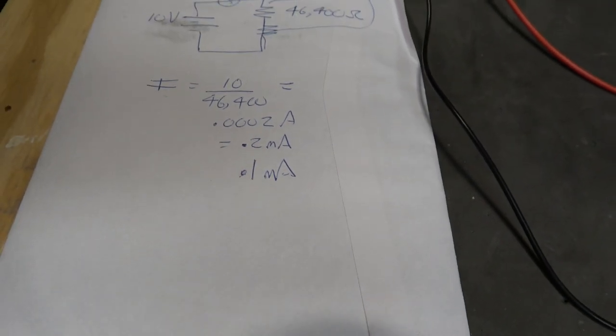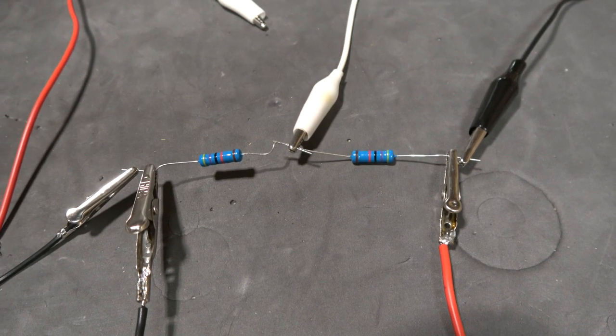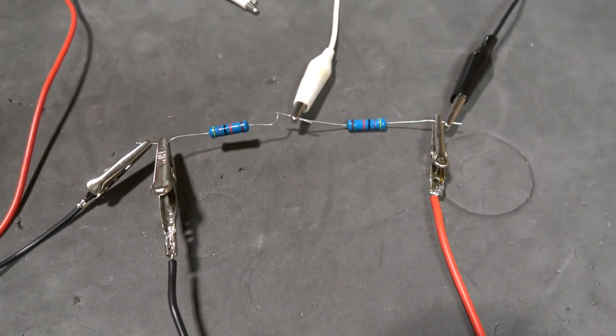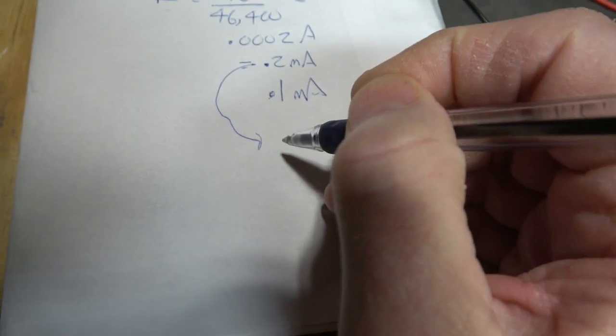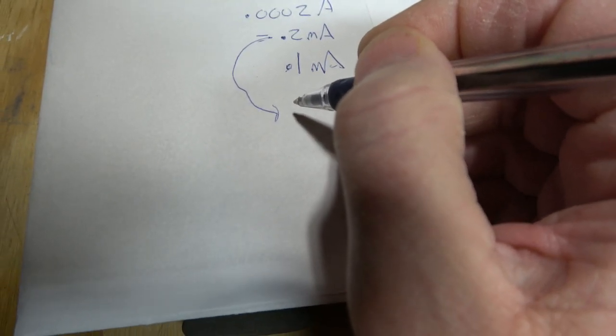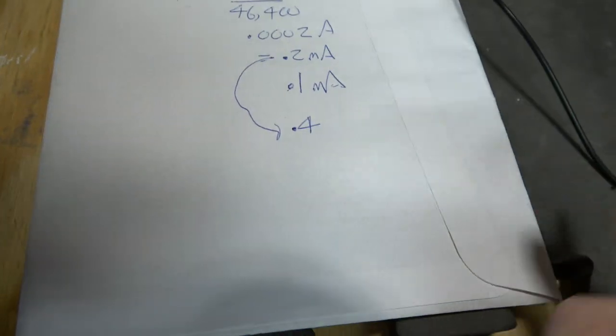Now, just like I discussed before, let's put these two resistors in parallel instead of in series. And in that case, we would expect this 0.2 milliamps to double. So what's 0.2 doubled? It should be 0.4 milliamps. Let's find out.